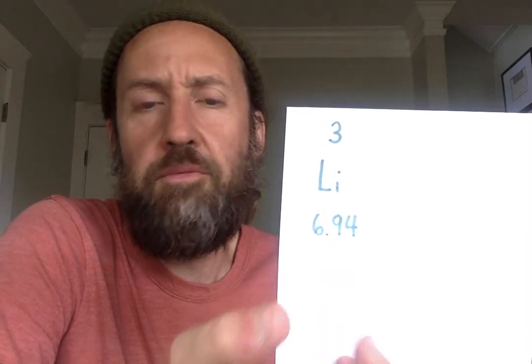And here's the issue: if I was to get a big bucket of lithium atoms, and I started picking the lithium atoms out of the bucket, I would never find one that was 6.94.